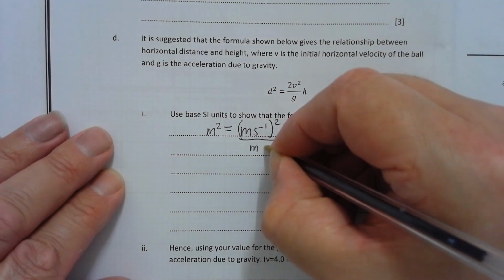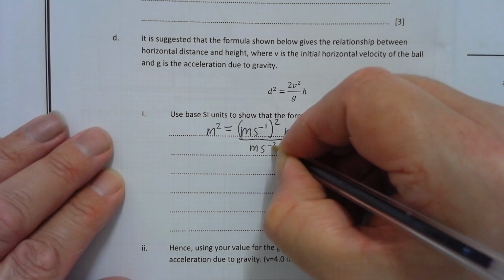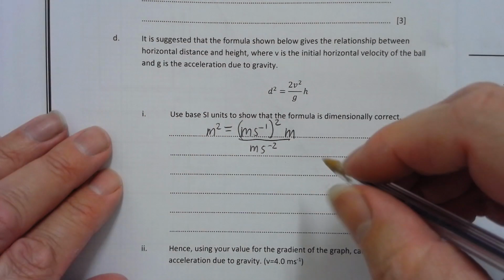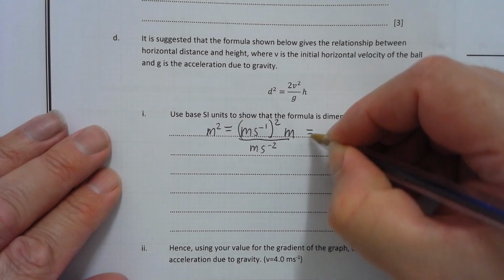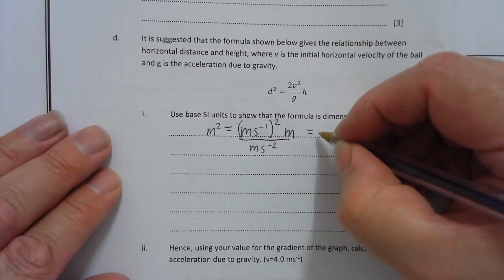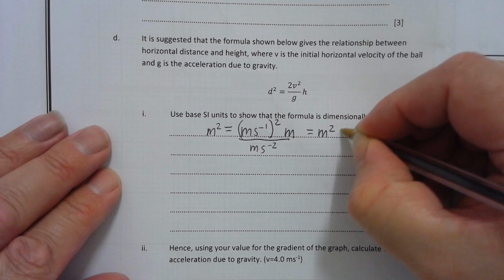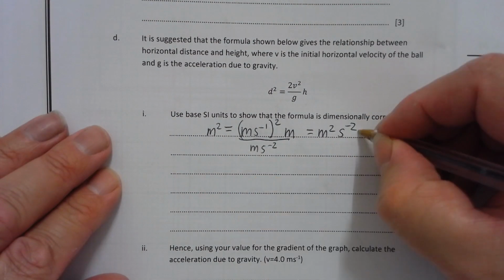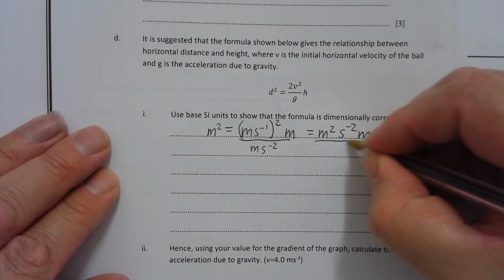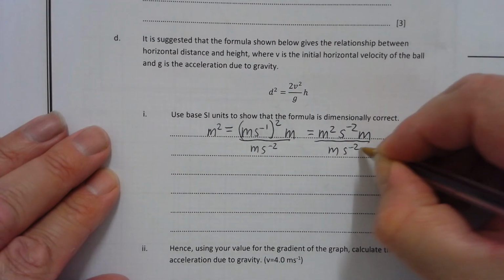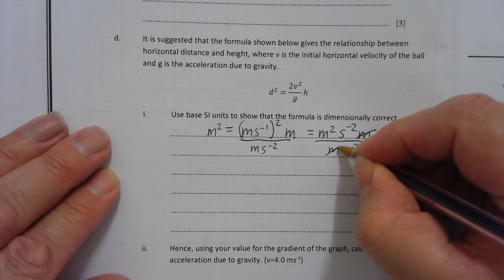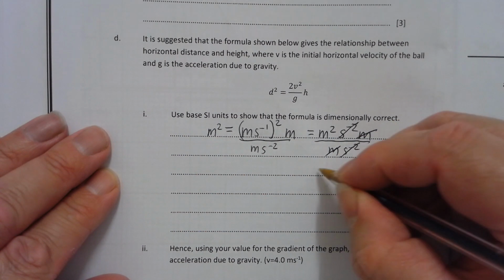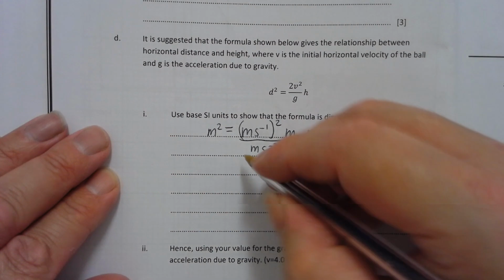Yes, you could put newtons per kilogram, but it would be the long way round. So if I multiply that out, I end up with meters squared, seconds to the minus 2, because I square the meters and square the seconds to the minus 1, multiply it by meters, divide it by meters per second squared. The meters cancel with the meters there. The seconds squared cancel with the seconds squared there. And we end up with meters squared equals meters squared, and that's good enough.